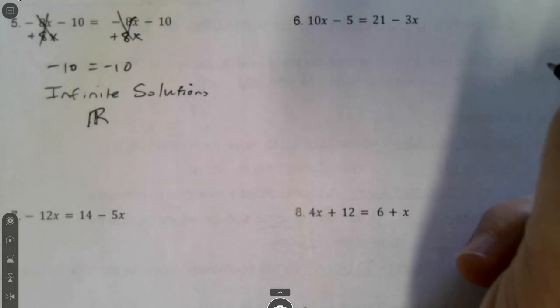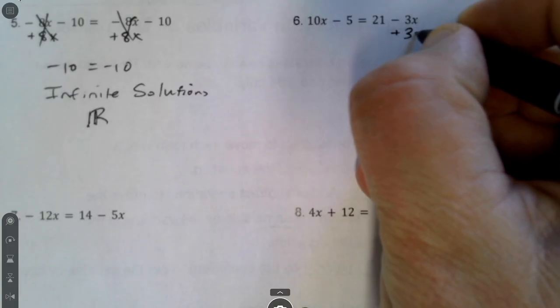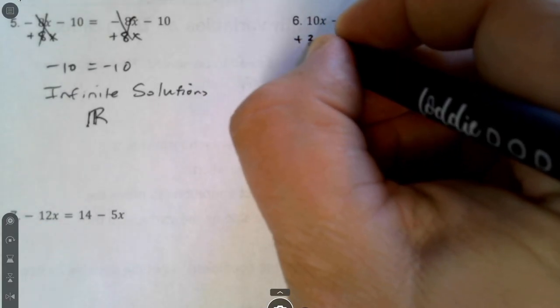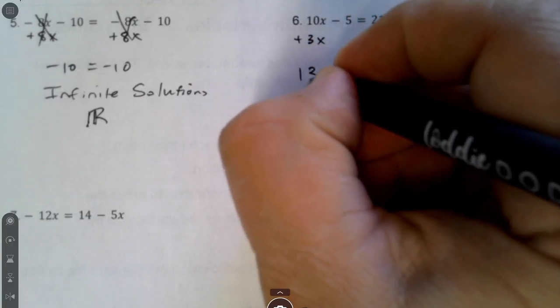Okay, let's continue the three-step process. Number 6, we want to combine the variables. I'm going to choose to add 3x to both sides. 10x plus 3x is 13x.